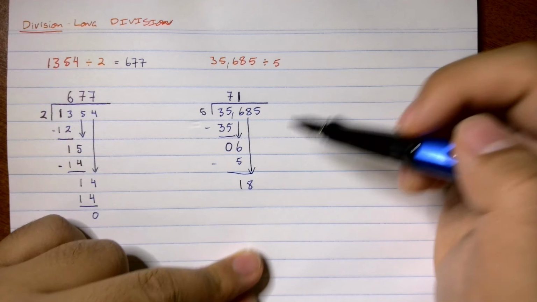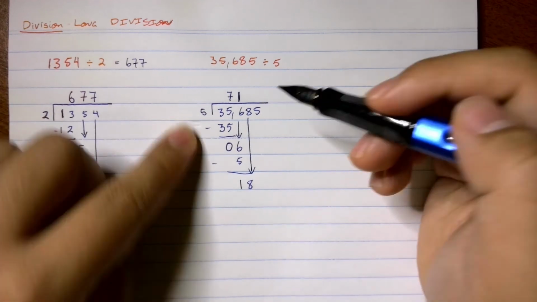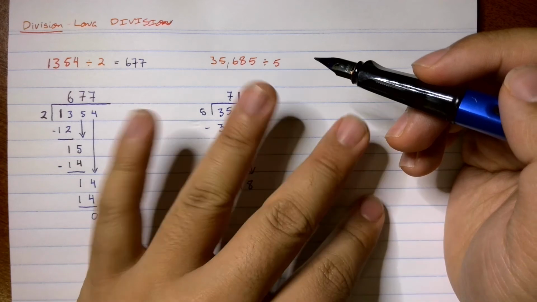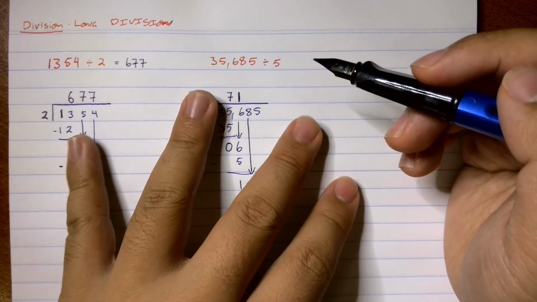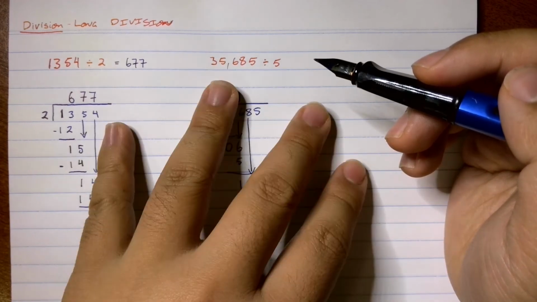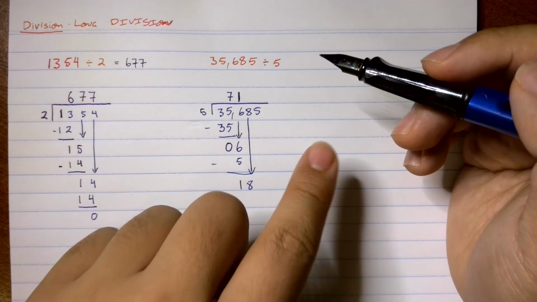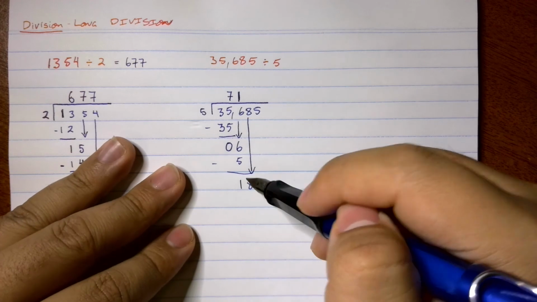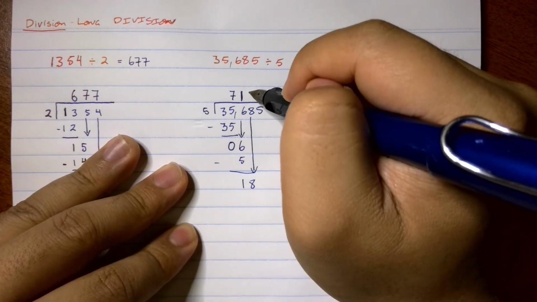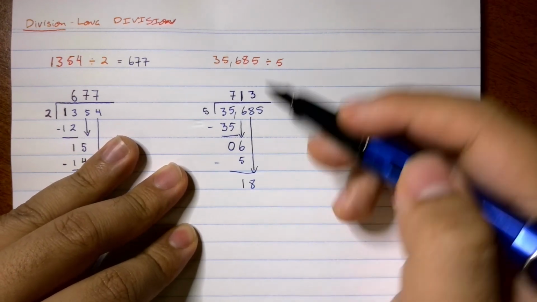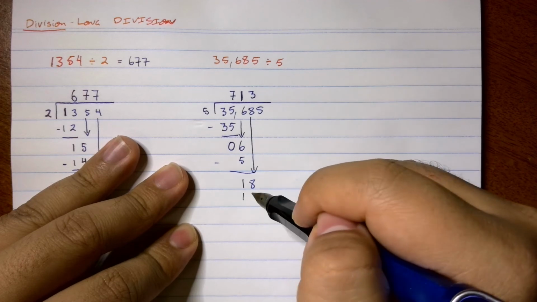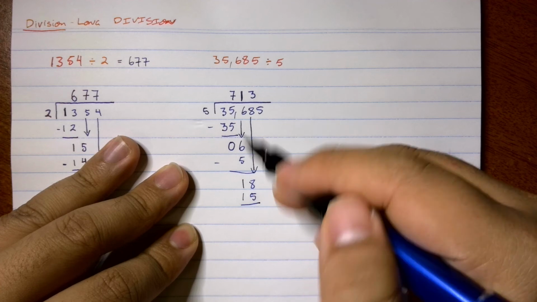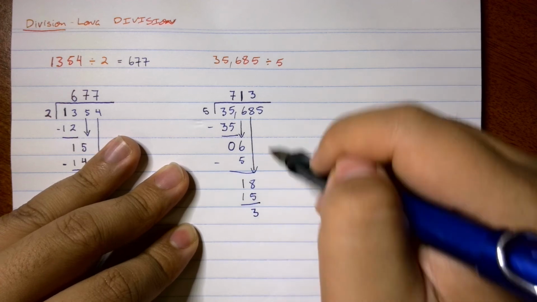What is the closest number we can get to 18 with 5? So we'll do 5, 10, 15. Well, 4 times is too many because 5, 10, 15, 20. That's too many. So 15 is the closest we can get to 18. So we'll put 3 times. 3 times 5 is 15. 18 take away 15 is 3.